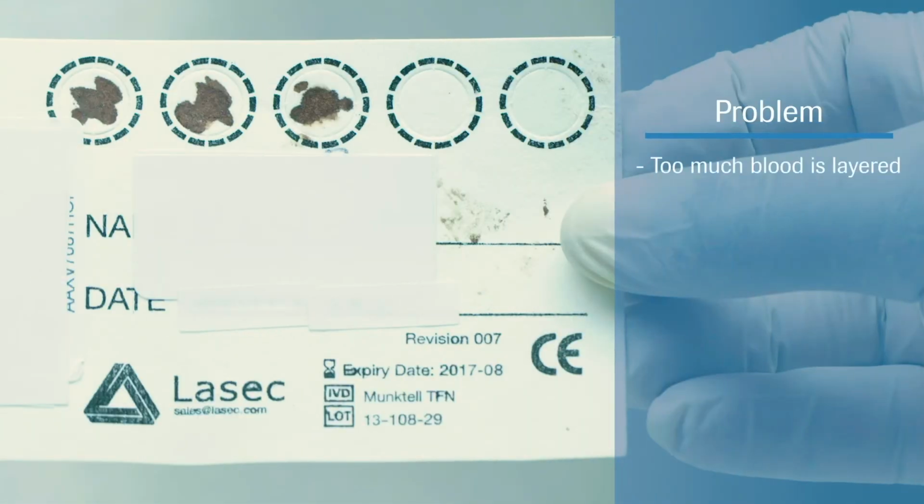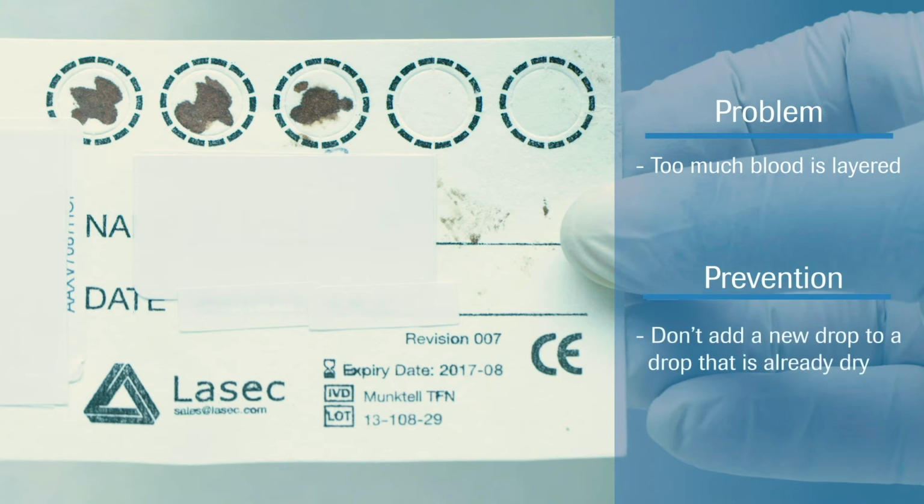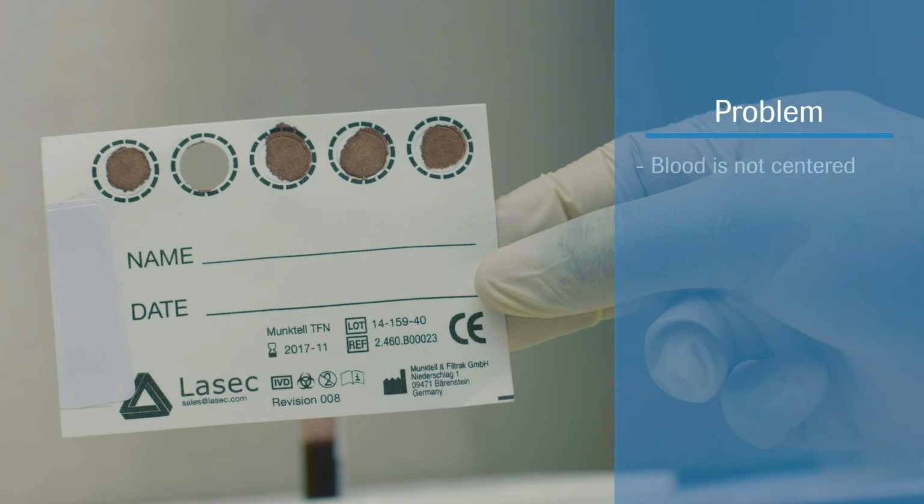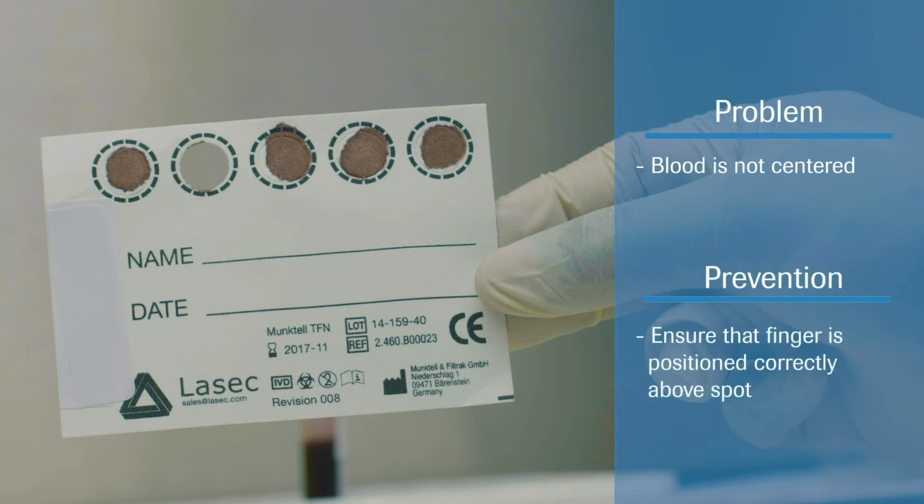If a new drop of blood is put on top of a dry drop, the spot will be layered and will not be testable. To avoid this, do not add a new drop to a drop that is already dry. If the blood spot is not centered in the lines or perforation, it may not be testable. If one of the drops is too far outside the lines, move on to another circle. You should have at least 3 testable spots on each DBS card.